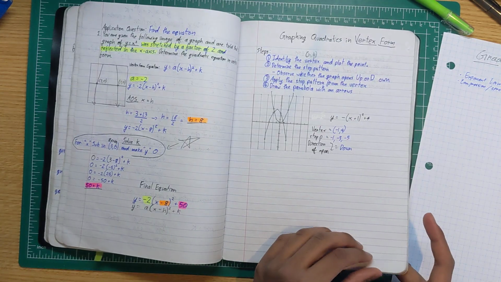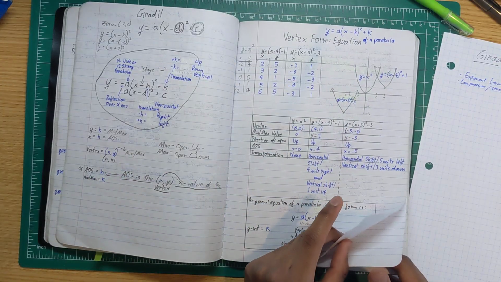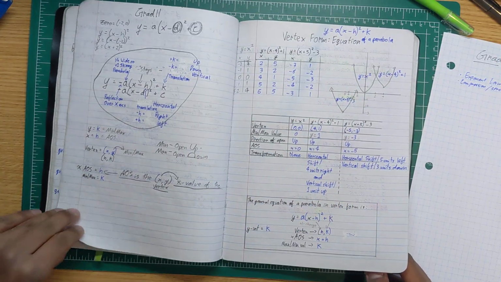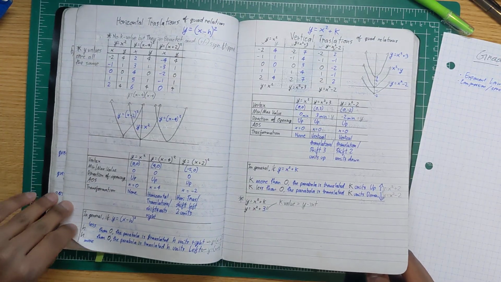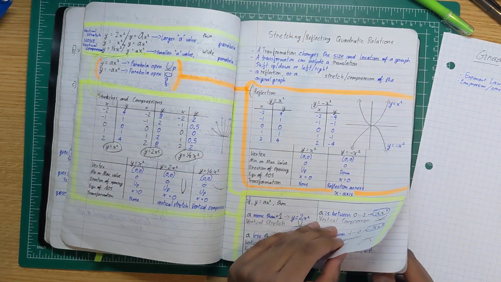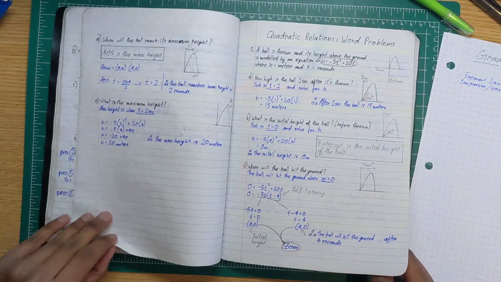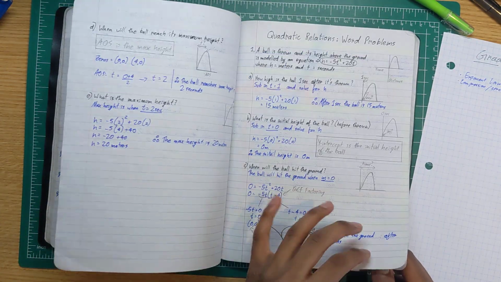Okay, graphing quadratics in the vertex form. Okay, so we introduced the, what is it? Introduced the vertex form somewhere, apparently.